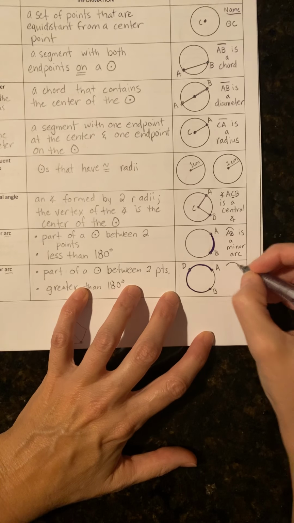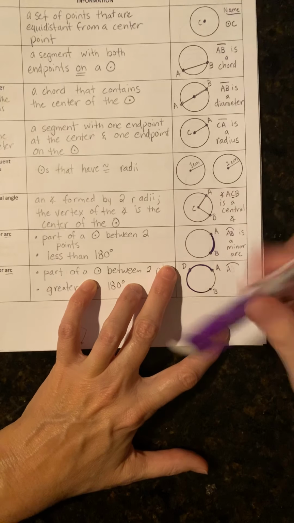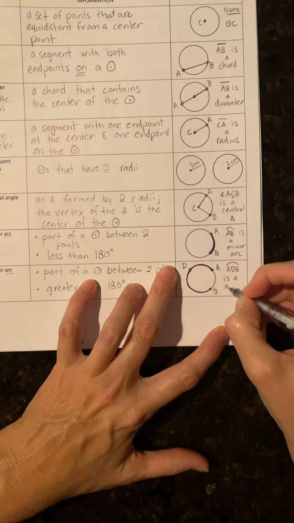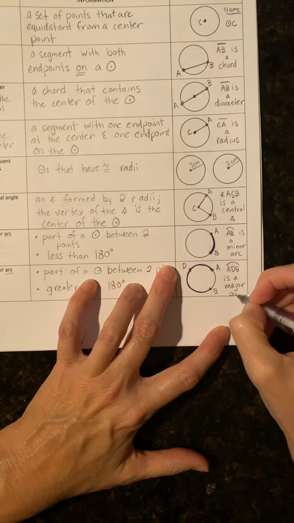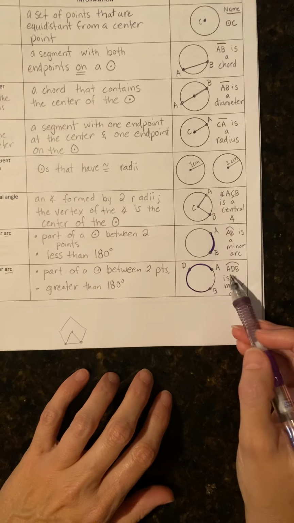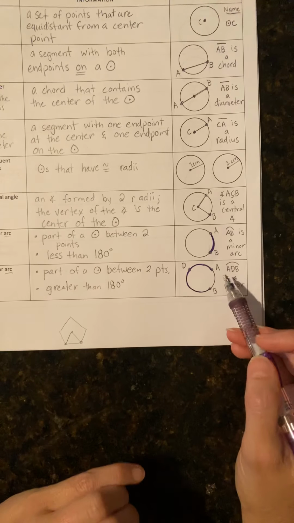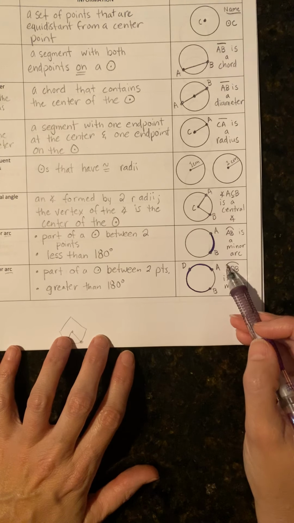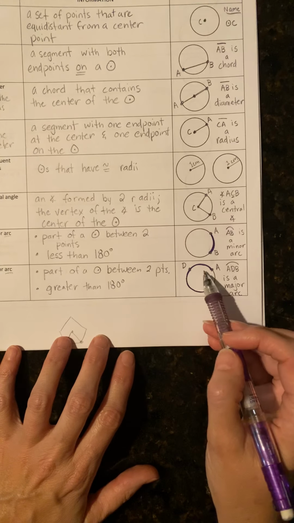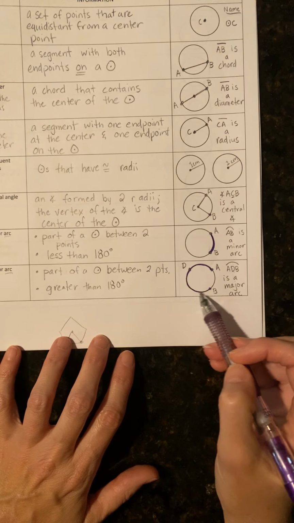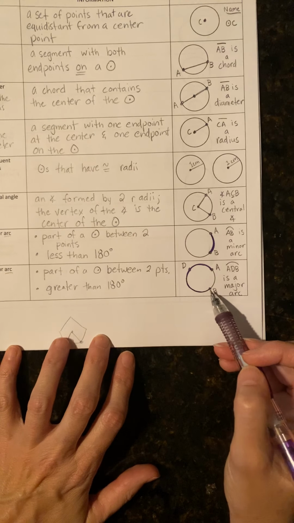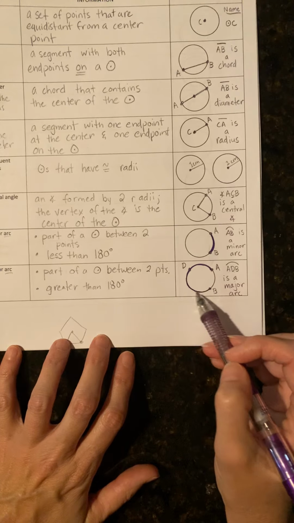So, arc A, then D, then B is a major arc. So if you see it named with 3 letters, that's major. This is the beginning, this is the end, this is a point that it passes through. That curvy symbol, arc, means stay on the circle. Don't go across to D and then across to B. That makes an angle. We're staying on the circle, so it makes an arc.